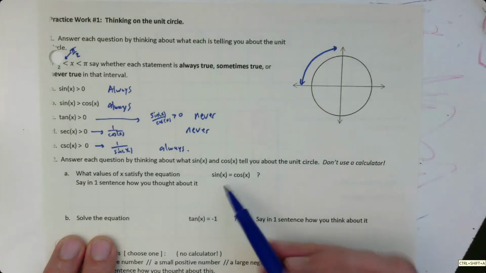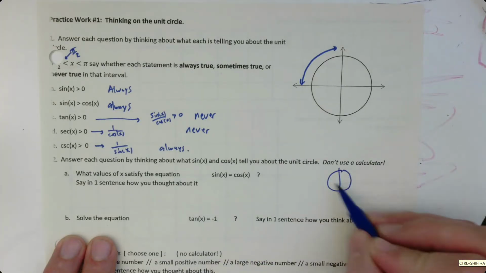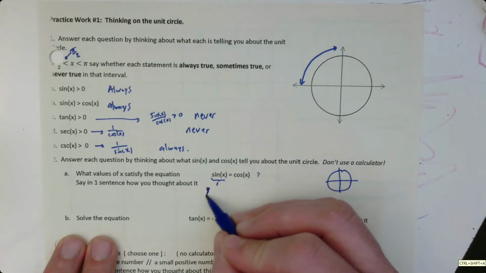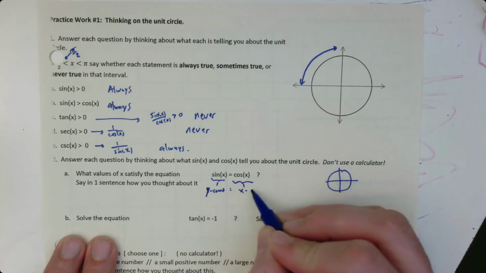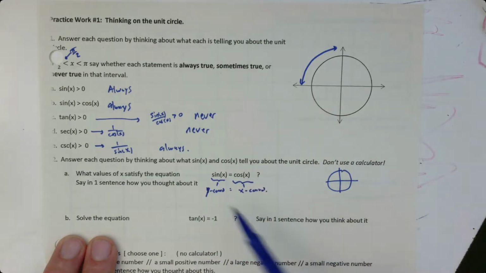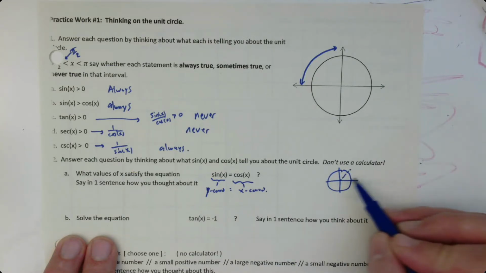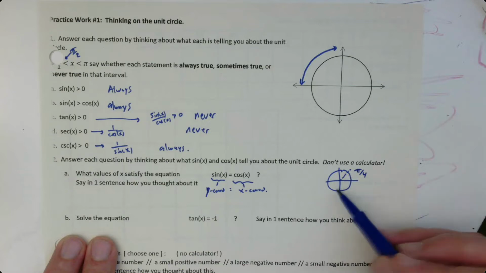So how do we think about when sine x equals cosine x? Here's the unit circle. Sine x is a y coordinate, and cosine x is an x coordinate. So what we're really asking is, for what angles are the y-coordinate and the x-coordinate the same? And so for an angle of pi over 4, they're both the same.